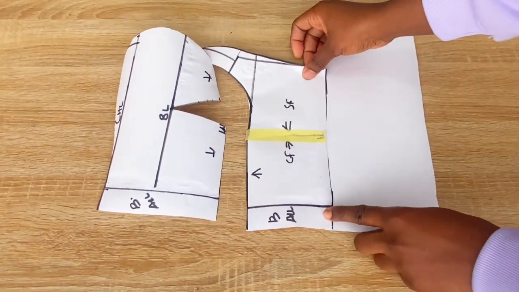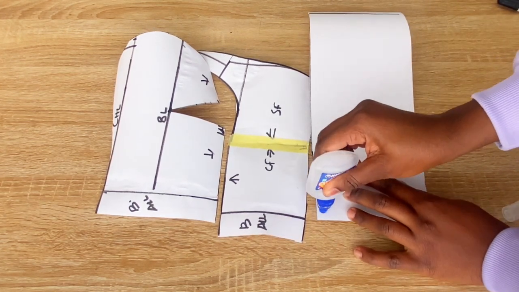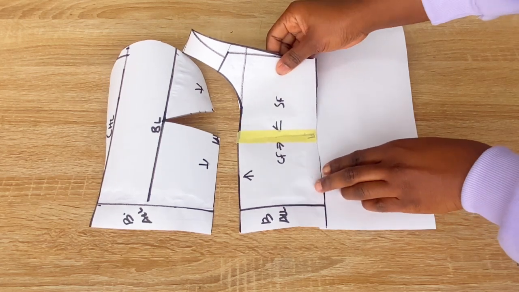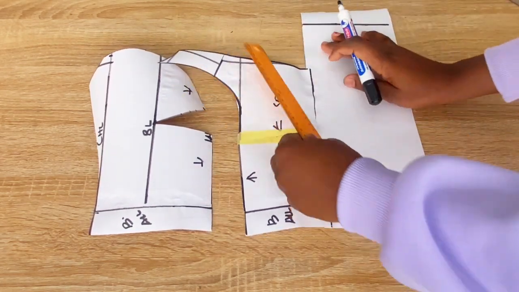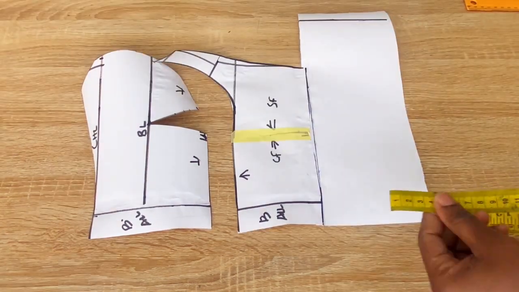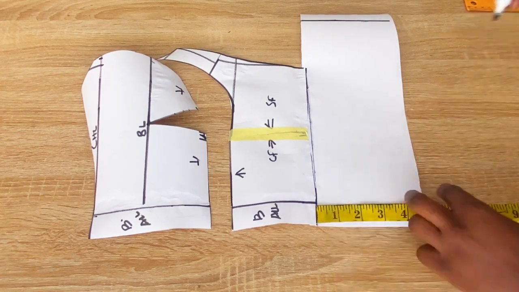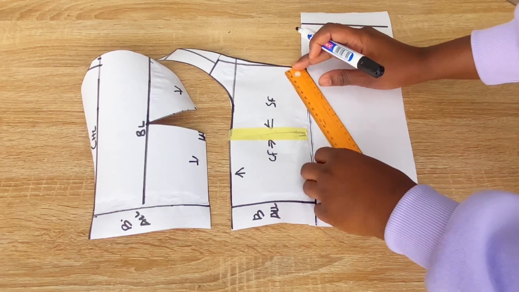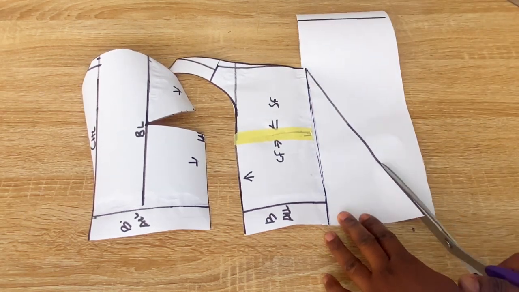Now I am going to add another piece of paper to the bottom part of this piece. Use a glue to stick the paper like you see me doing, and I'll connect the waistline on this new piece of paper. After connecting the waistline, I am going to extend the center front by 4 inches. I'll mark my 4 inches on the center front and I'll connect with a straight line from the side to meet the center front. After connecting, I'll cut it out.